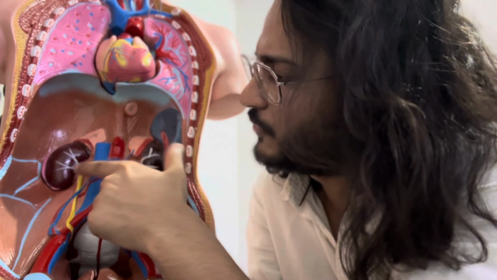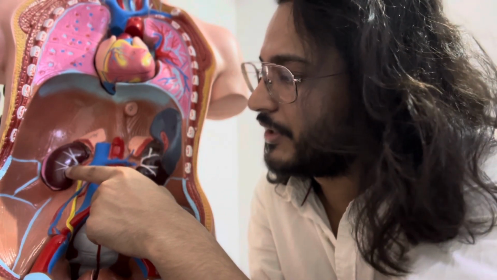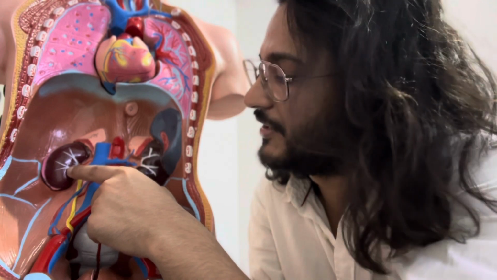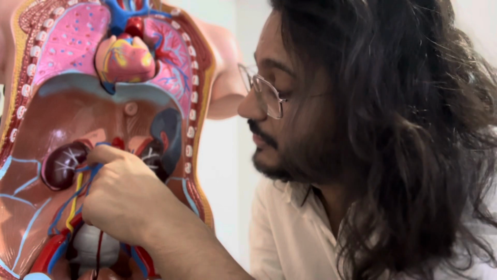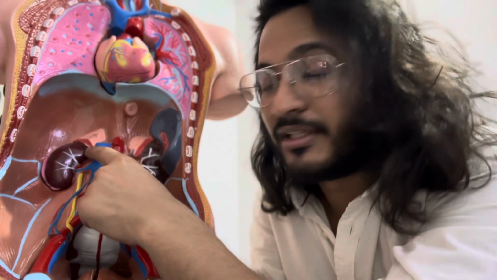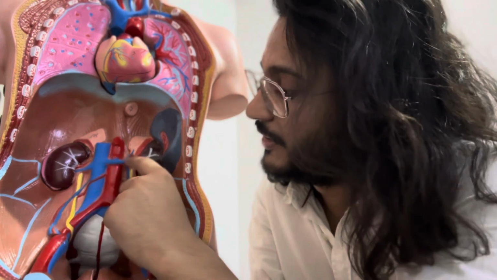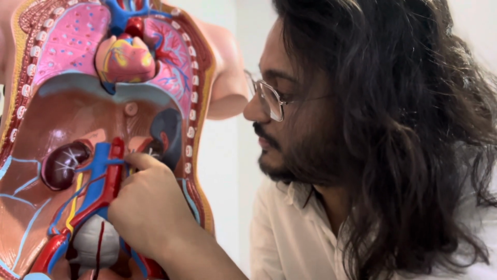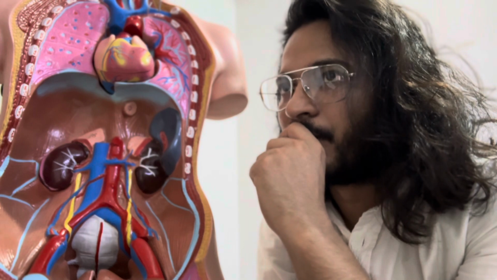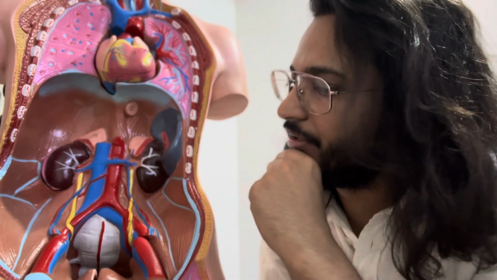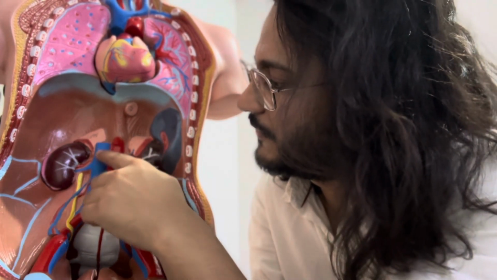But on the right side, the right suprarenal vein is directly connected to the inferior vena cava, which is very close. Got it?